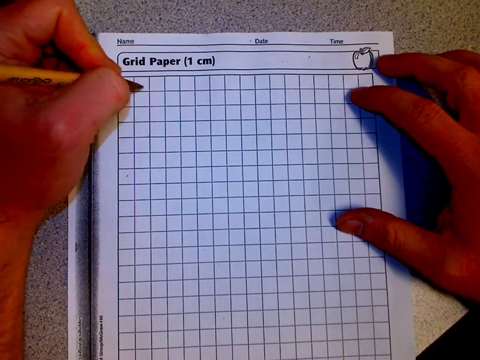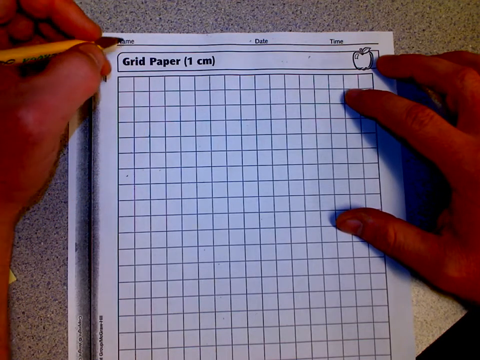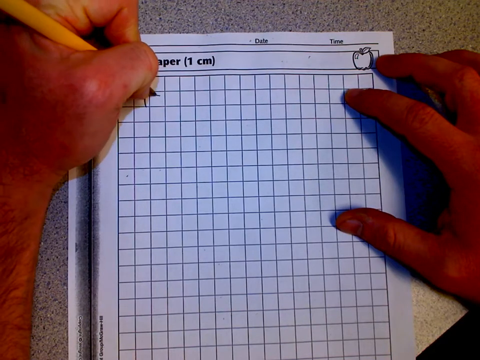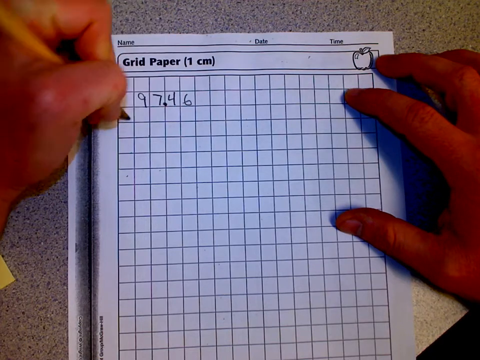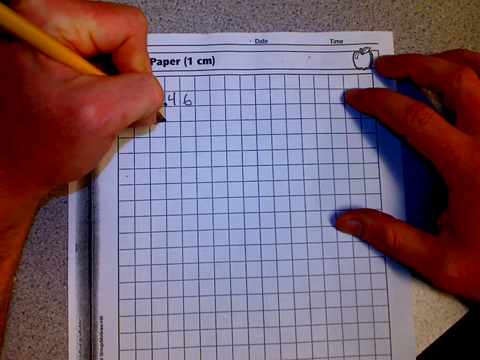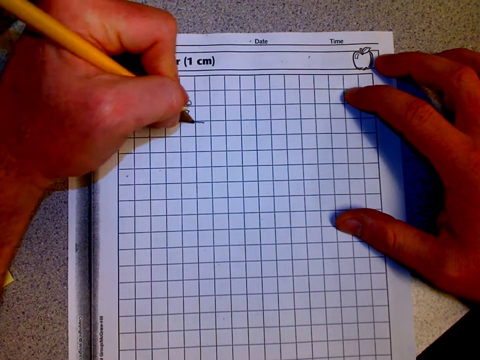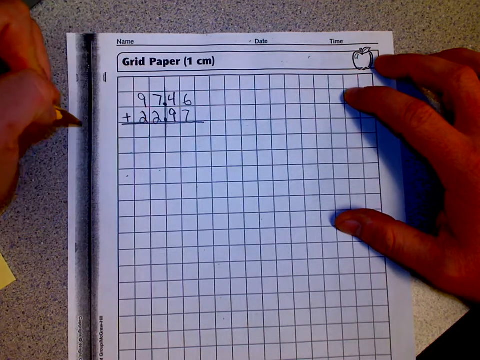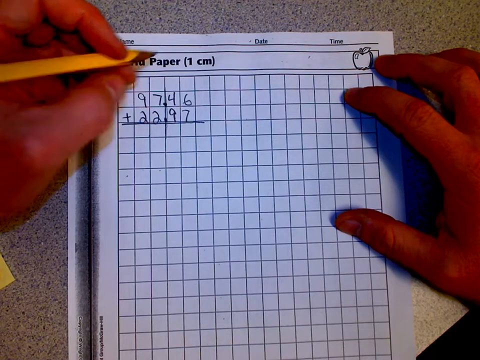So I'm going to leave myself a little space in the top corner just in case I have to do some extra work. And I'm going to line up my problem, 97 and 46 hundredths plus 22 and 97 hundredths. Notice how I kept my decimal points in a nice, neat line. If that doesn't happen, you're going to get the wrong answer.